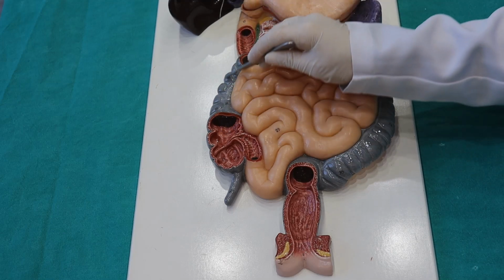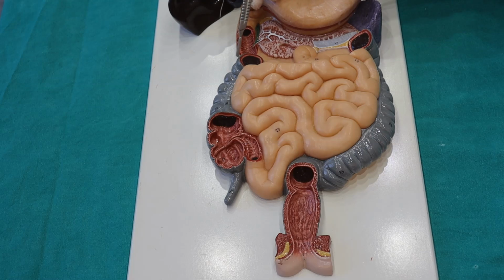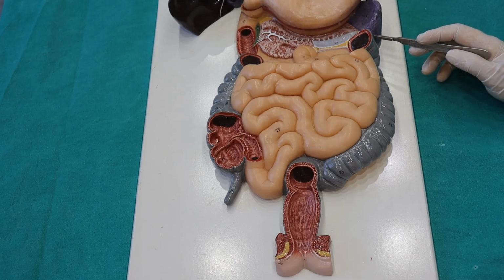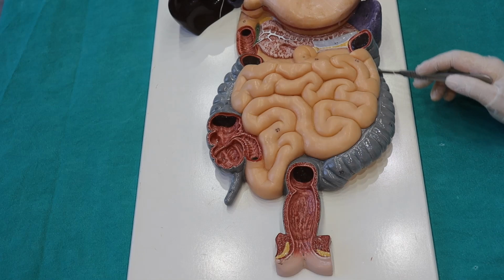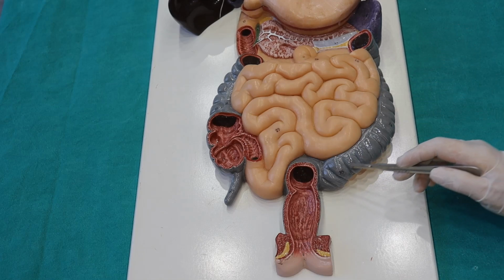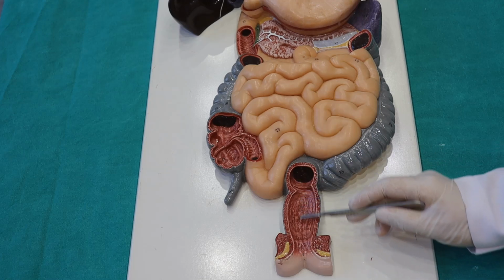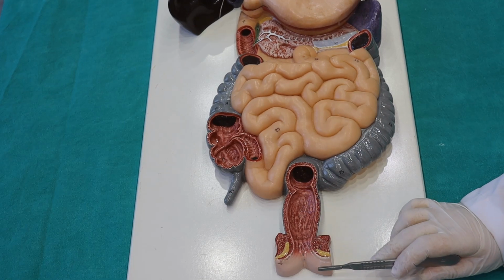Then we have the ascending colon. This is the hepatic flexure or the right colic flexure. Then we have the transverse colon, the left colic flexure or the splenic flexure. Then we have the descending colon, sigmoid colon, the rectum, and the anal canal.